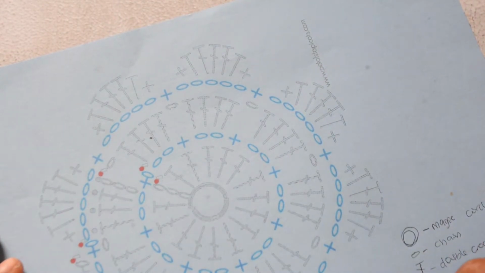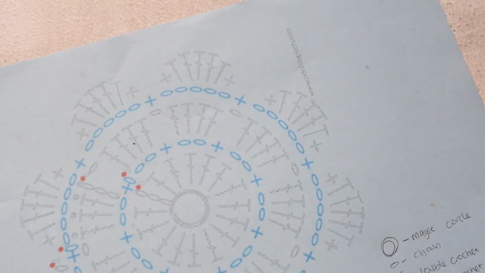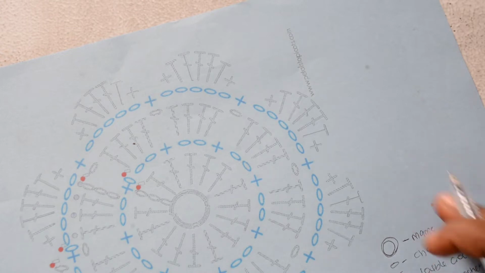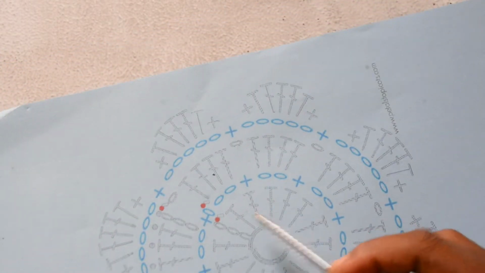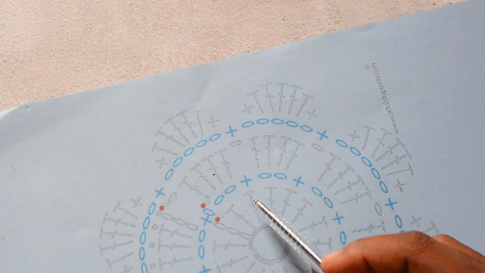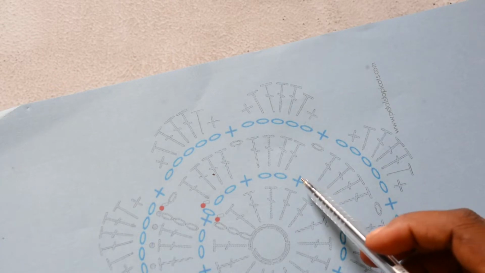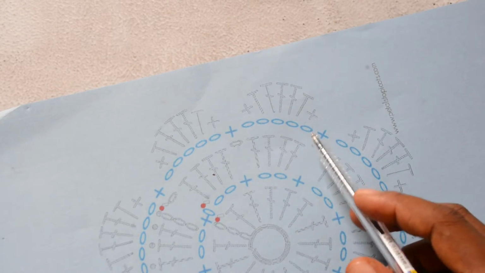If this is not the first video you're going to be watching on my channel, I'm sure you'll be familiar with these icons by now and what they represent. But if this is your first video, this is what each icon represents. Whenever you see this long bar with these 2 horizontal bars across it, you do a double crochet, and whenever you see these ones that look like the T, you do a single crochet, and when you see these oval shapes, you do chains.